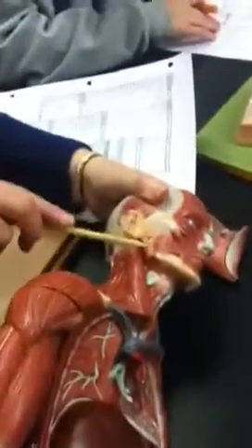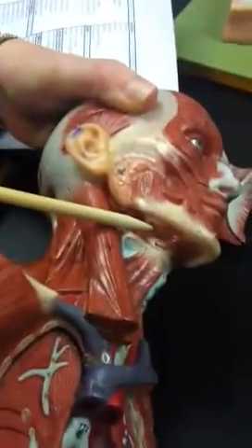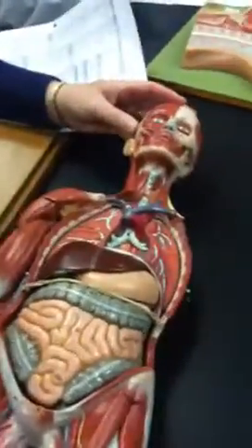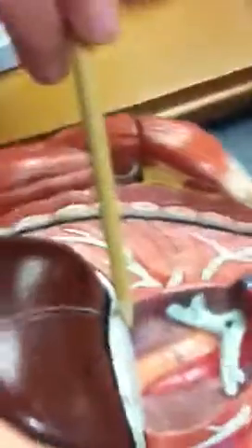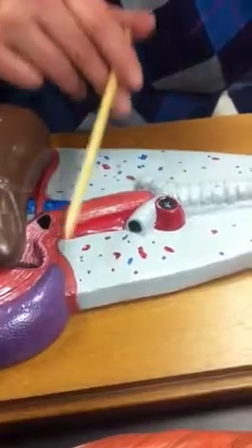There we go. You can see your parotid salivary glands up here in the cheek, and then underneath the jaw is the submandibular salivary gland. And then esophagus going down through the chest cavity here, and here's your diaphragm. And then over on this model here, we also have esophagus, and then here's the diaphragm here.